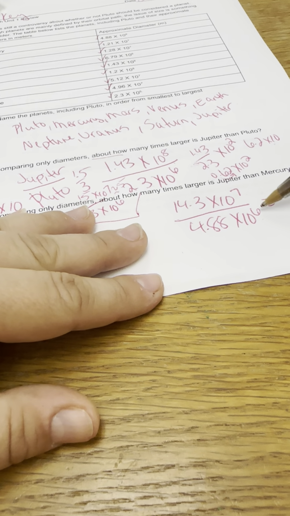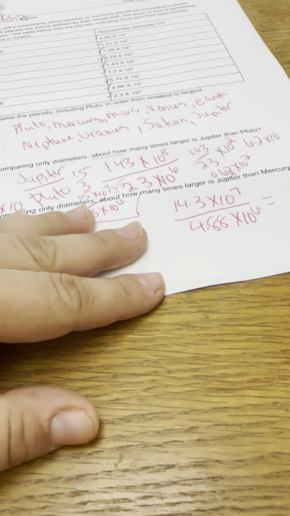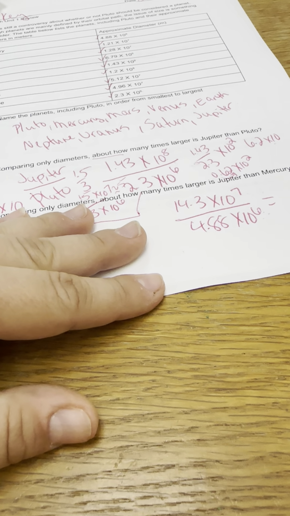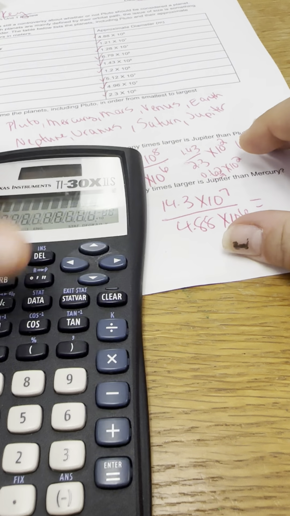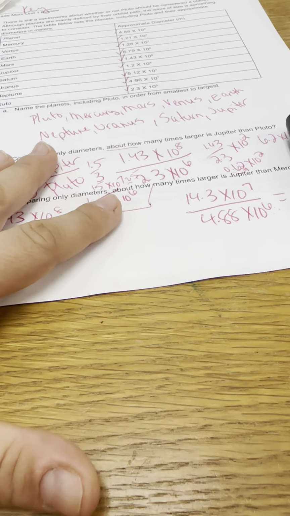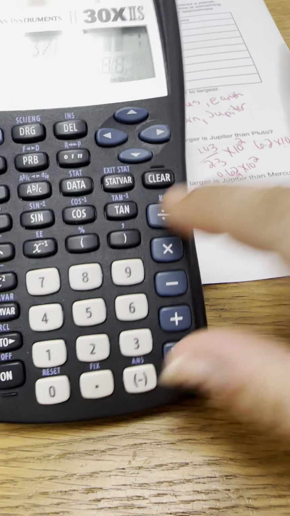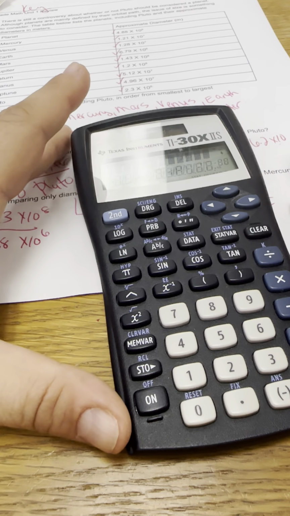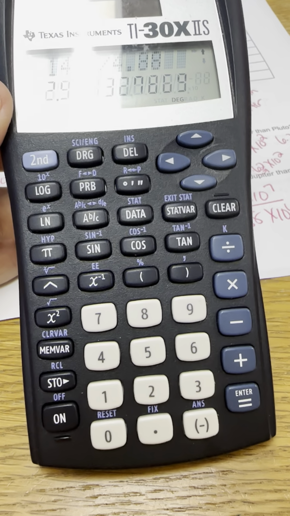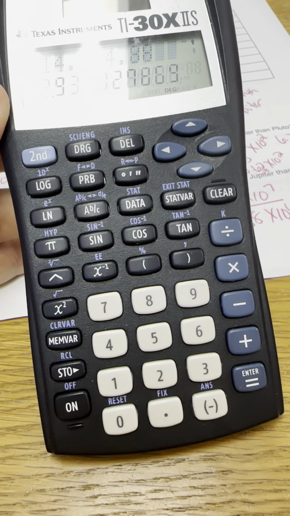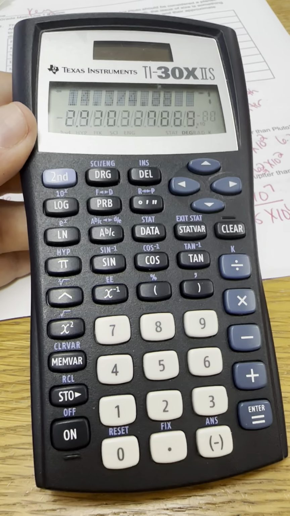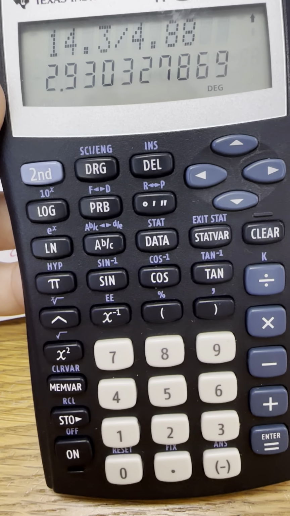So I'm going to use my exponent rules and subtract. I'm going to have some value times 10, 7 minus 6 is 1. And now I can divide these two values. So I have 14.3 divided by 4.88, which is equal to 2.93. So 2.93 or 2.9 is sufficient. There we go, there you can see now.